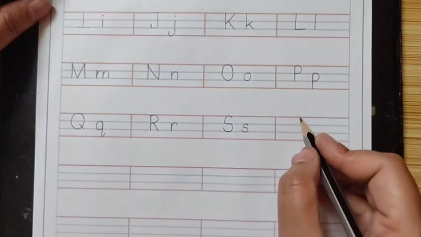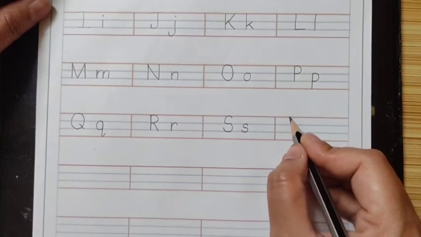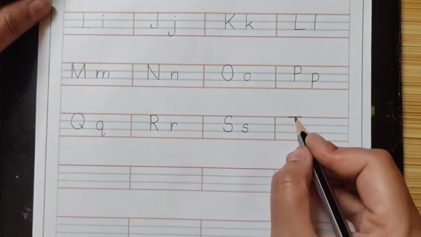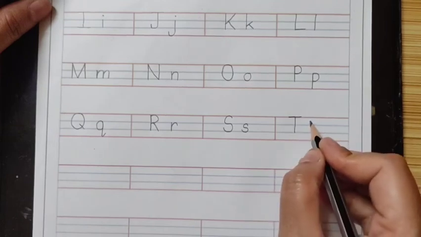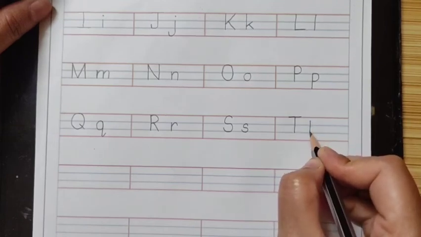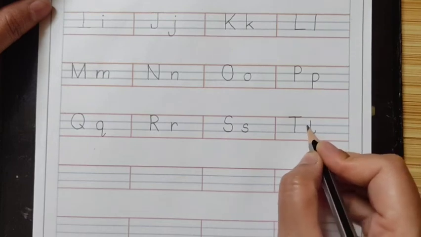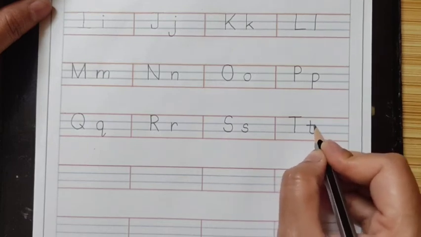Now we'll write alphabet T. For capital T, make a sleeping line. From here, make a standing line. For small t, start from little below red line, make a standing line, make a curve, go a little bit up and make a sleeping line on first blue line.